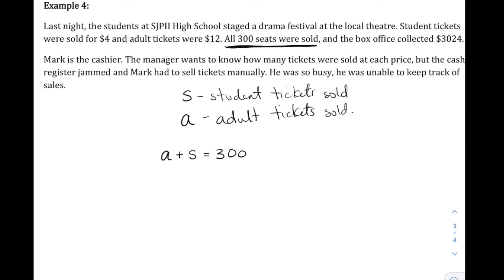Next, we know prices. I know that student tickets were sold for $4, adult tickets were sold for $12, and we know the total amount. So I can make an equation that says 4 times S. That means $4 times all the student tickets is the amount of money we earned from all the student tickets, plus 12A is all the money we earned from adult tickets, right?